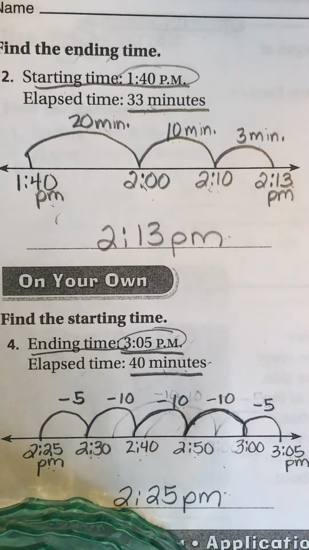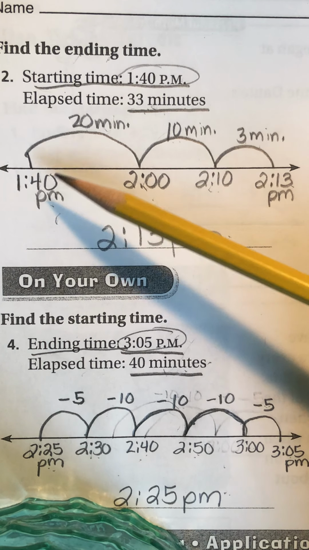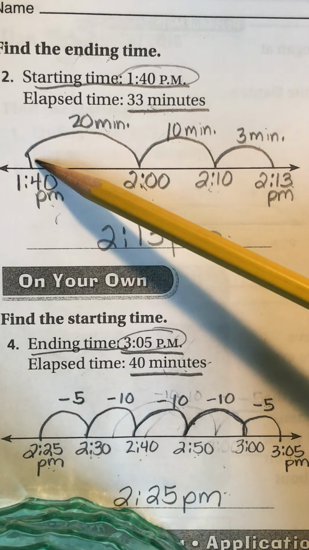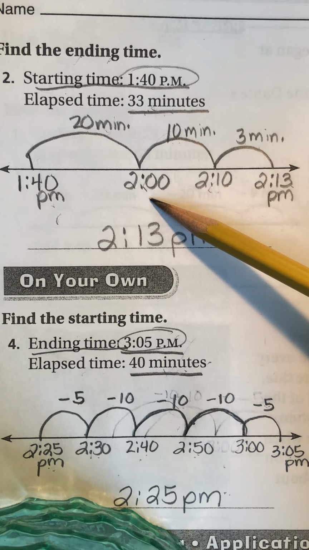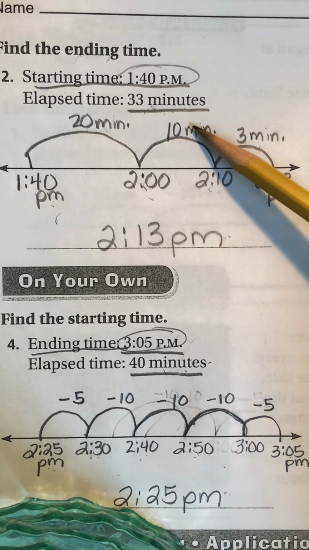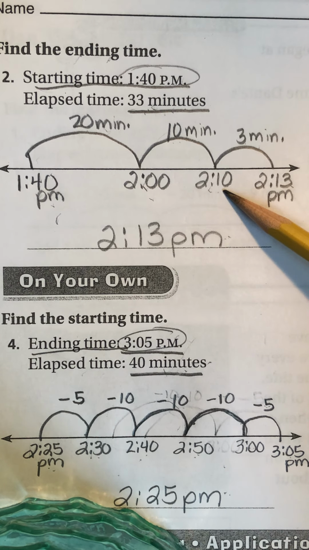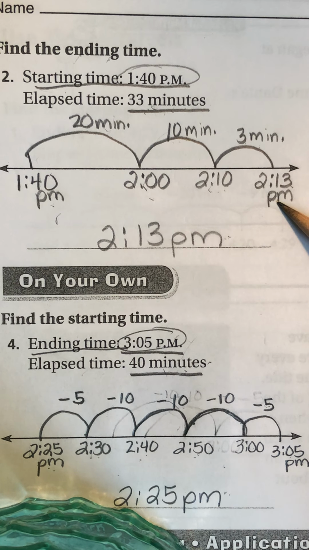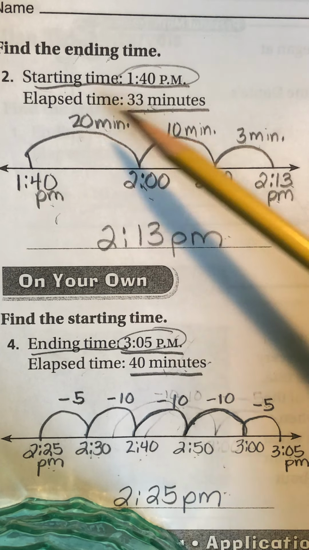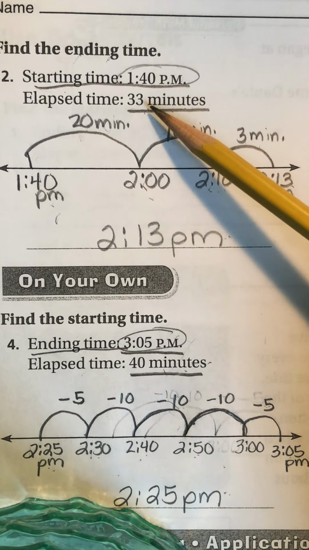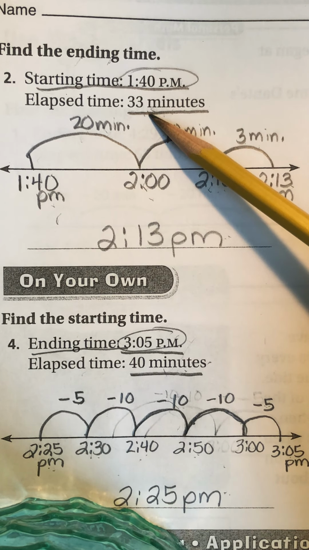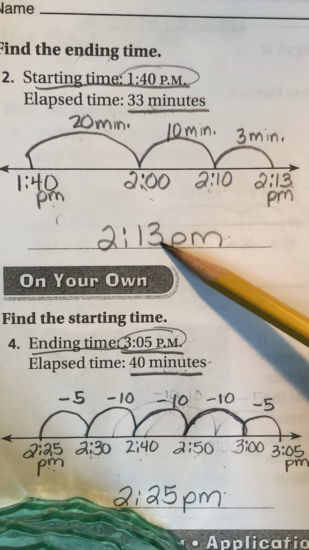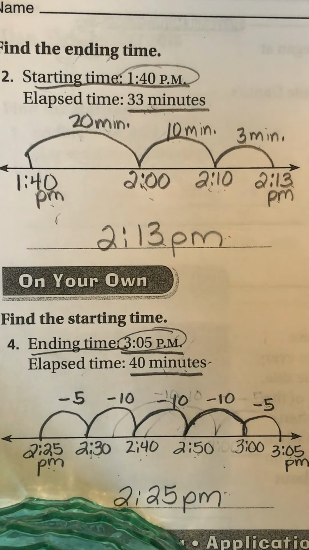So now we got to find out what time something ended. So we're starting at the beginning. The activity started at 1:40. I have to do a total of 33 minutes. So I jumped 20 minutes and got 2 o'clock. Then I added another 10 minutes to 2 o'clock and I got 2:10. And then I added only 3 more minutes to 2:10 and I got 2:13. Why did I do 20, 10, and 3? Because that's the 33 minutes that the activity lasted. It ended at 2:13 p.m. Please write, please copy.